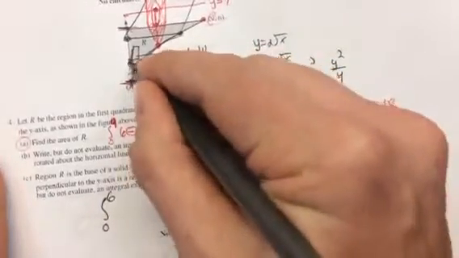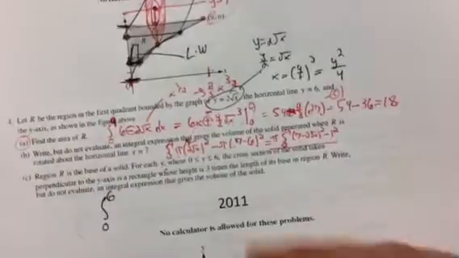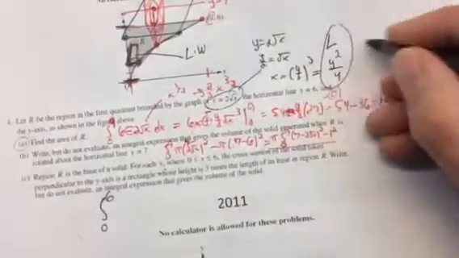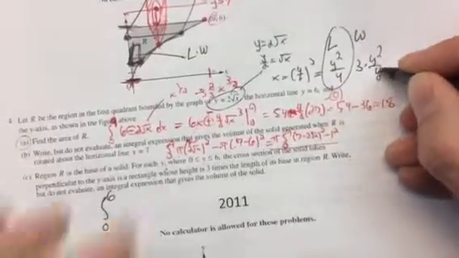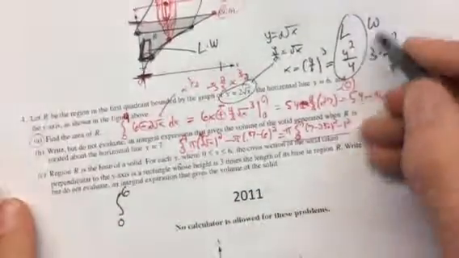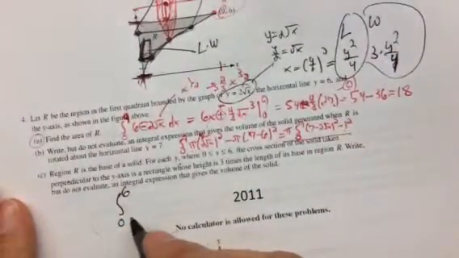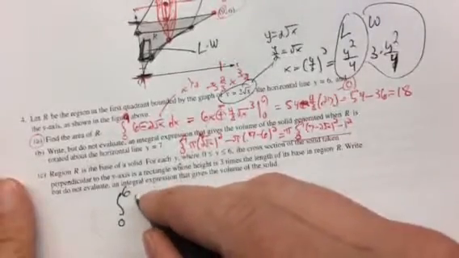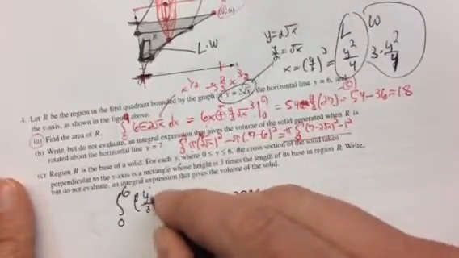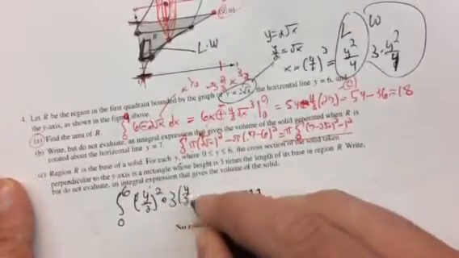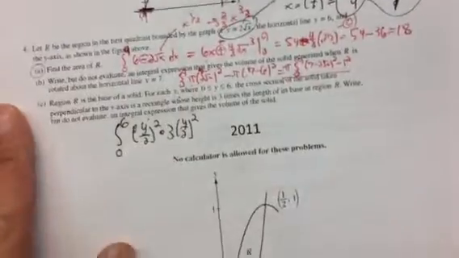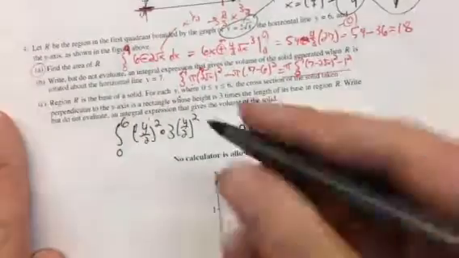So that's this x value, and the height of the rectangle is going to be 3 times that. So that's the length. This is the length. The width of the rectangle is 3 times y squared over 4. And so that's our integral, the integral of these areas. So you can write it just like this. You can leave it as (y over 2) squared times 3 times (y over 2) squared. You will get full credit if you leave it like that, because it says do not evaluate.